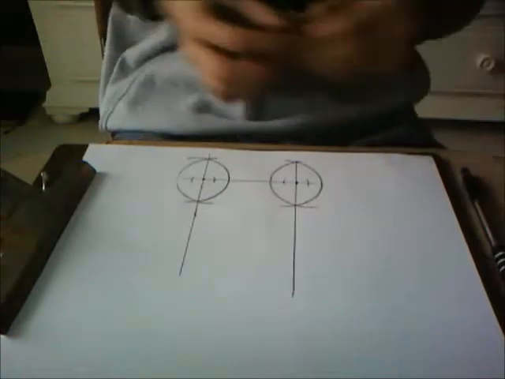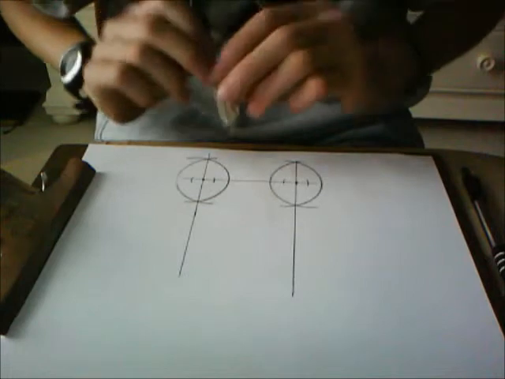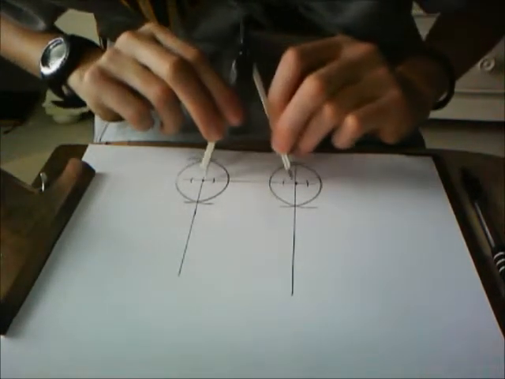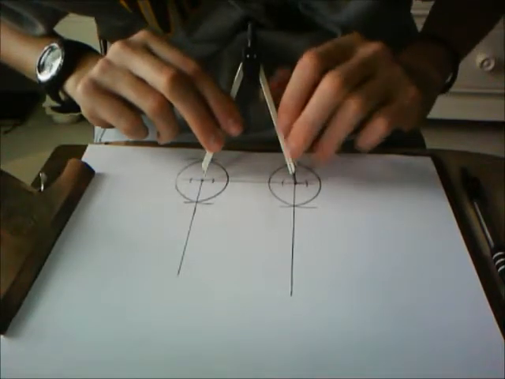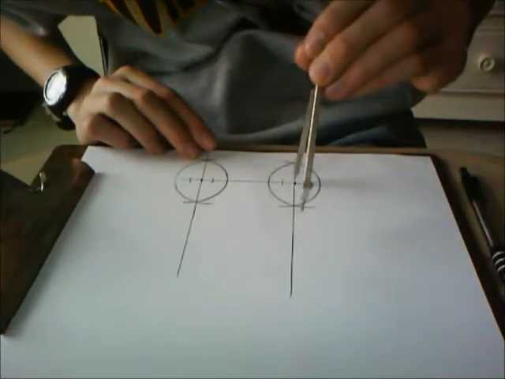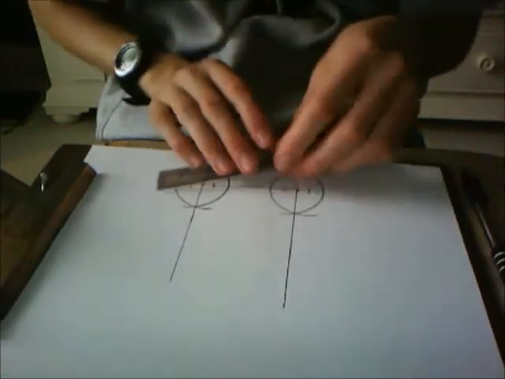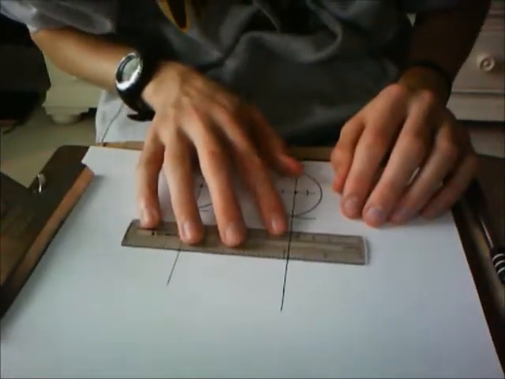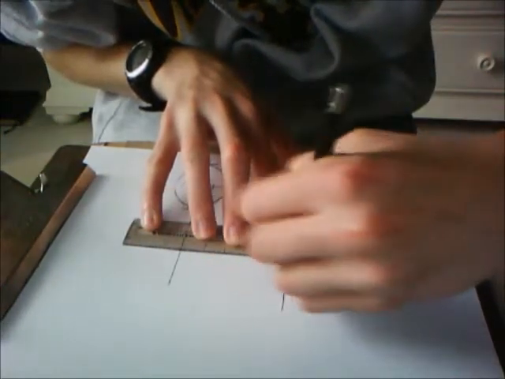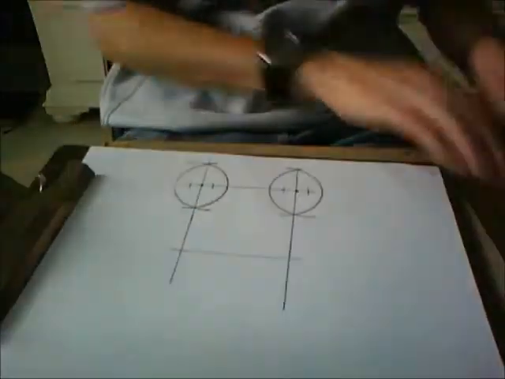So now we have to form the distance. We have to form the two sides. So the way we do that is we measure this distance with the compass. And then we move that up here and we make a little mark. And then we come over here and we make another mark. And that gives us the distance to which we connect these two dots. And that forms the top and sides of the square. So there is a square.